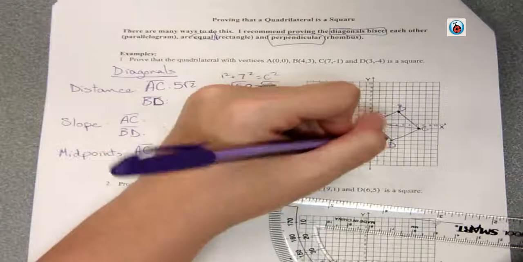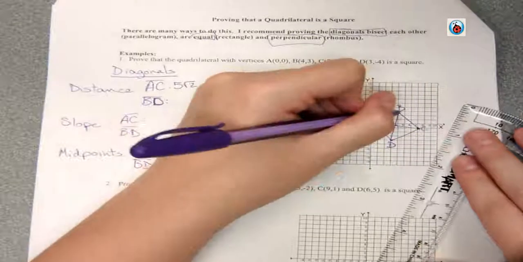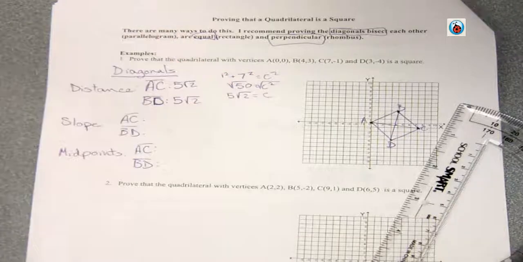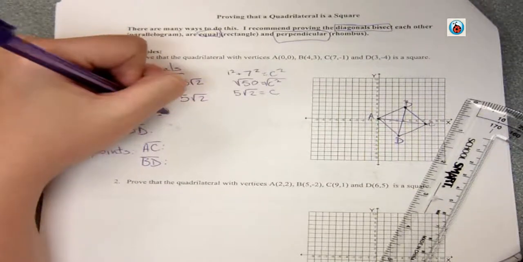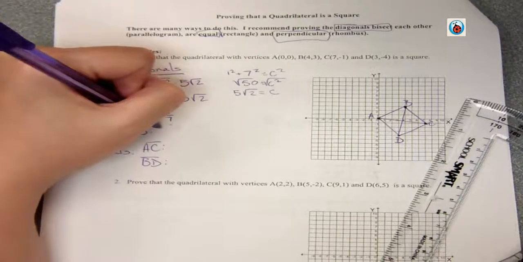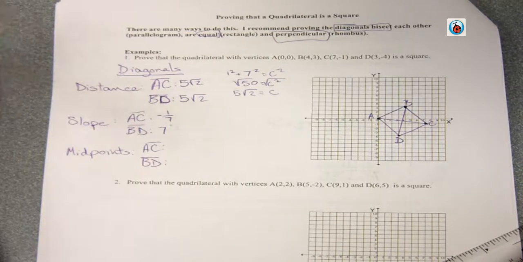And then if we look, BD goes up 7 over 1. Okay, that's great. It has the same distance. Alright, I just said the slopes when I said down 1 over 7. So AC down 1 over 7, so negative 1 over 7. BD up 7 over 1, so just a positive 7. That's pretty easy.